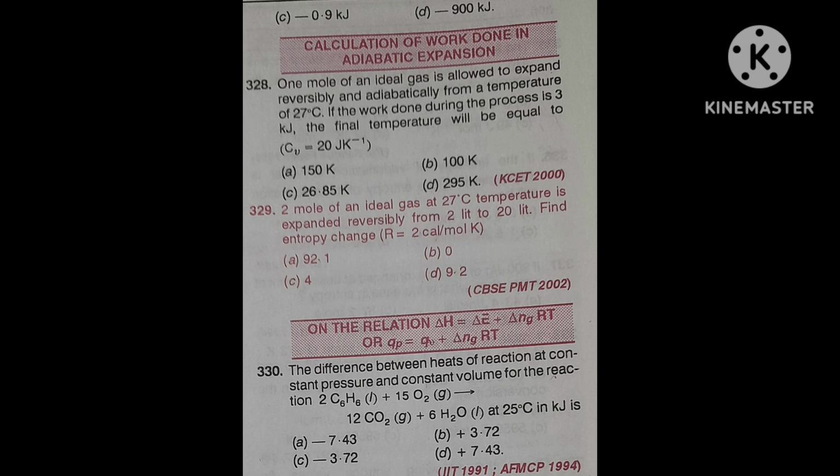Temperature is given as 27 degrees, and Cv value is also given, 20 joule per Kelvin.